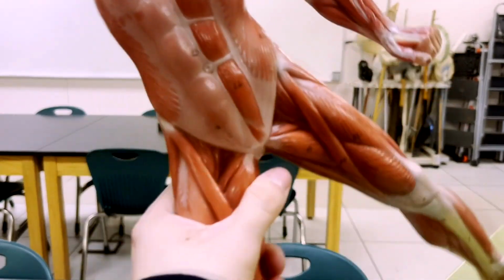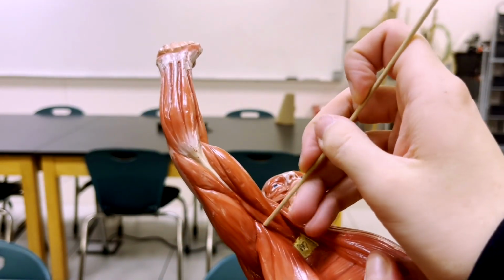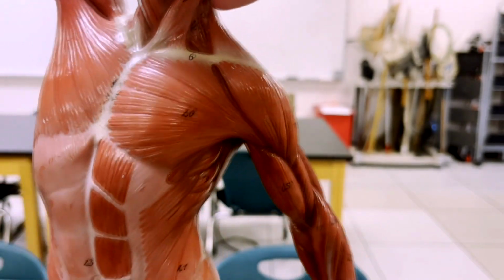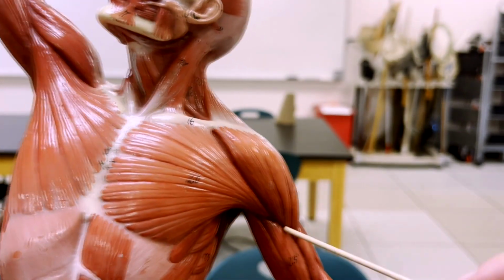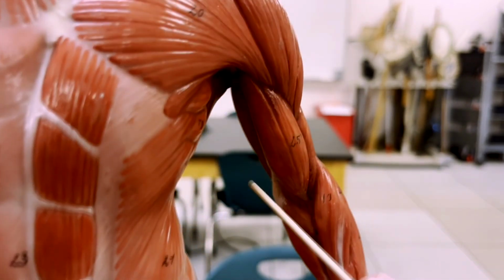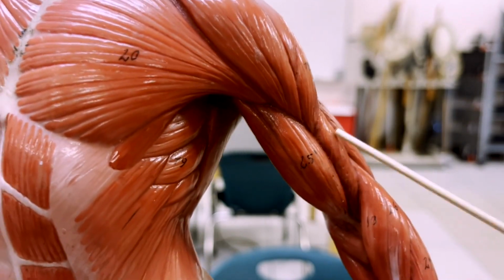Moving on from that into this upward extending arm, we're going to find our coracobrachialis right there. We're also going to see our biceps brachii. If we just look right there, we're going to see our biceps brachii. This is going to be our long head, and this is going to be our short head. And we're also going to see our brachialis right here as well.